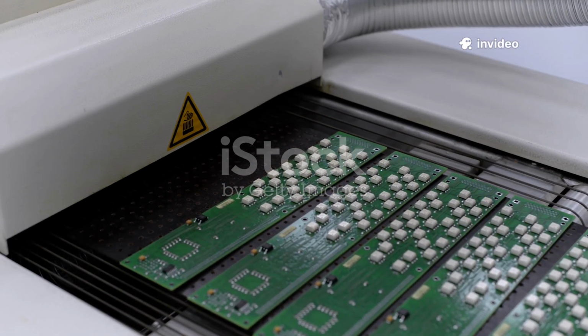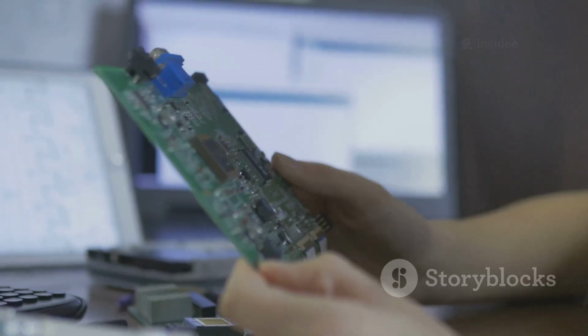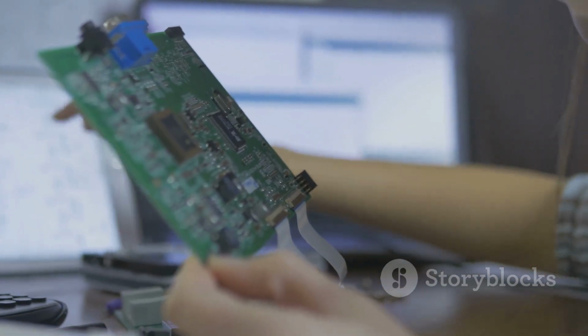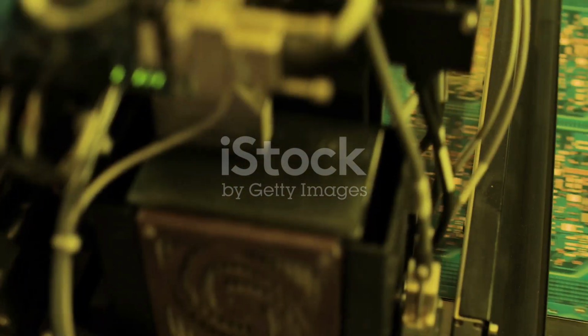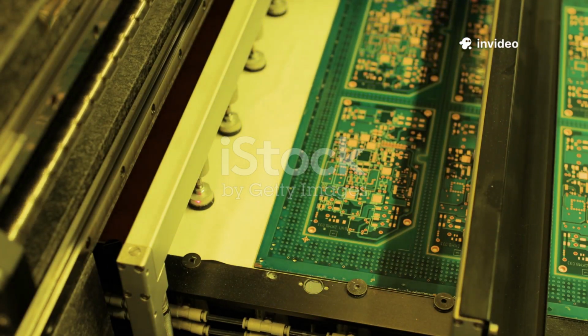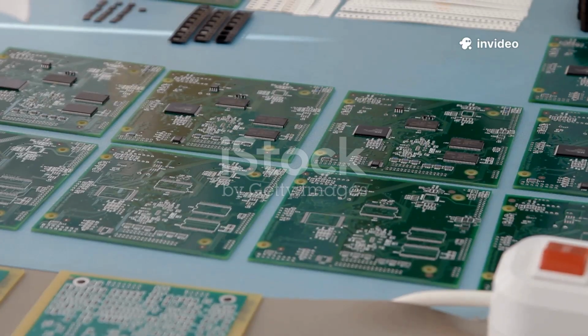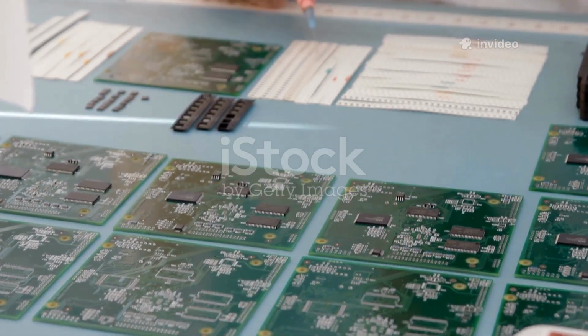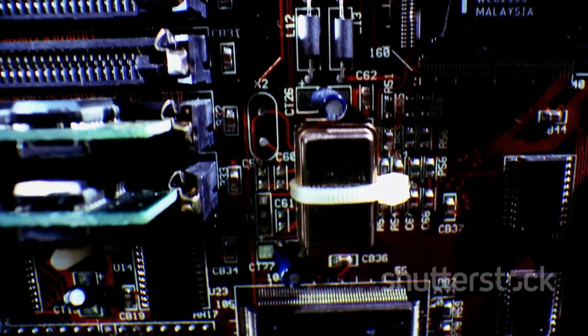Now we have our Gerber files, our digital blueprint. How do we get that intricate design onto a physical board? We start with the raw material, a simple board made of a non-conductive substrate, usually a fiberglass material called FR4. This board is completely laminated on one or both sides with a thin sheet of copper. It's basically a copper sandwich.